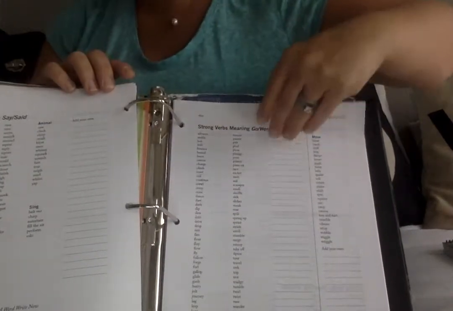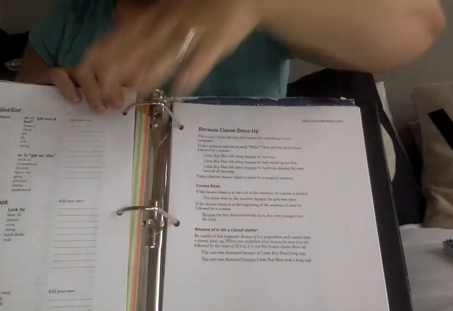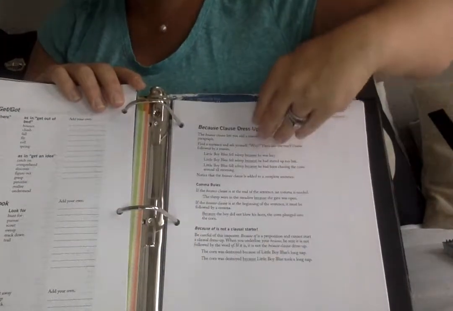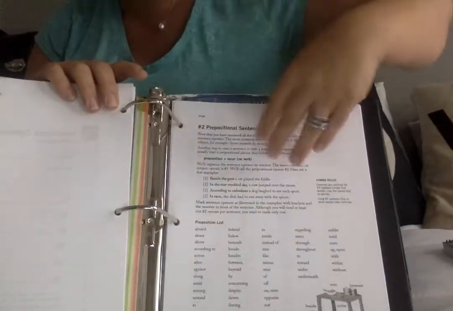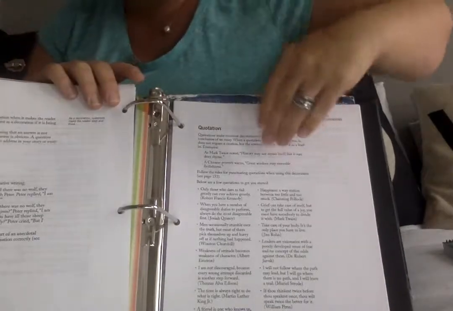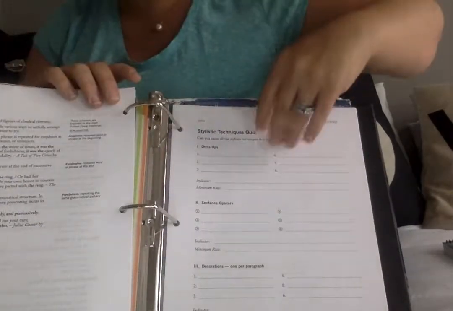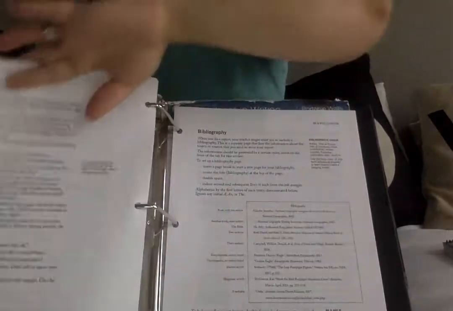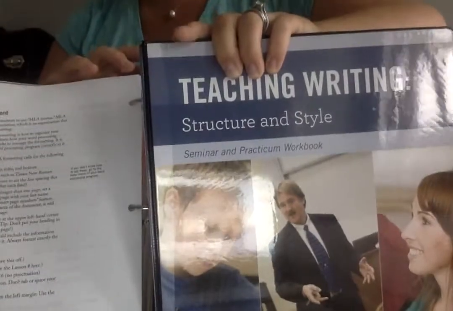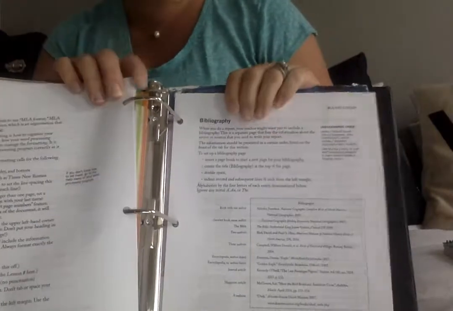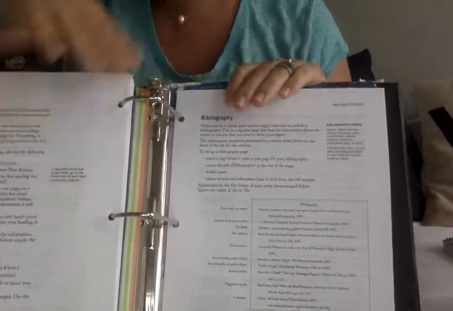dress-ups information, so they have lists of strong verbs, which is helpful when they need to include strong verbs in their papers. The because clause dress-ups, things that they will be using almost weekly. Sentence opener ideas, how to use sentence openers, decorations. There's punctuation and capitalization rules in here, and MLA and citation. So this is their version of what we have here. So I definitely say keep it with all of the rest of your stuff so that they can have it easily at a glance. We will use it from time to time in class as well.